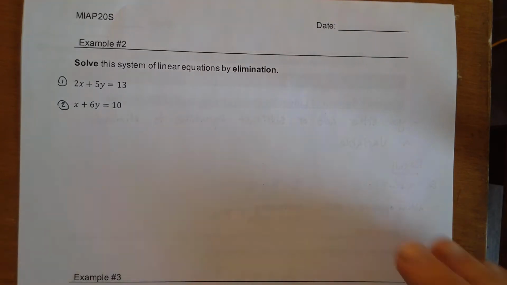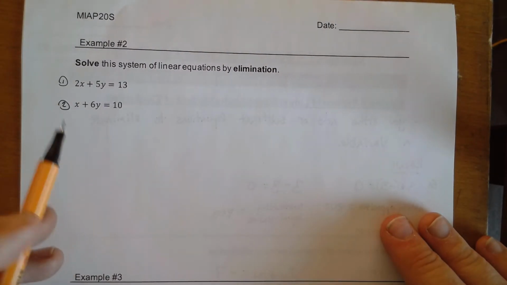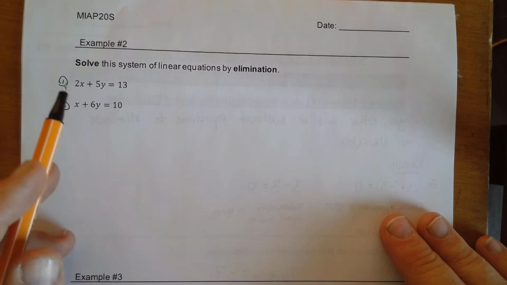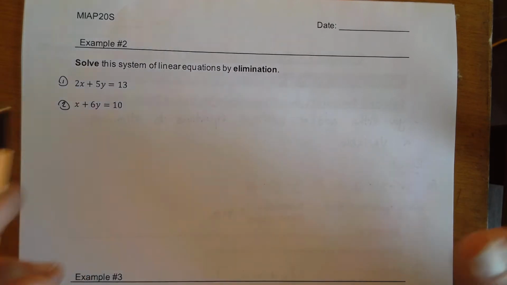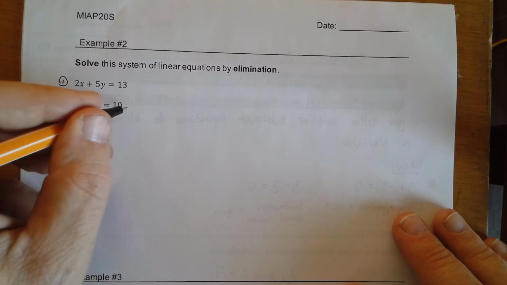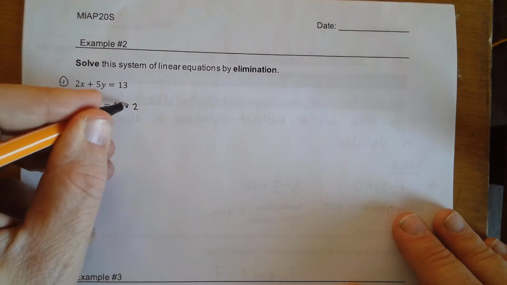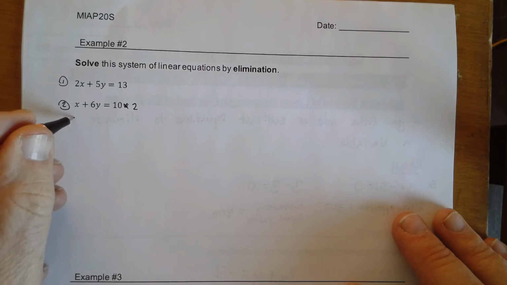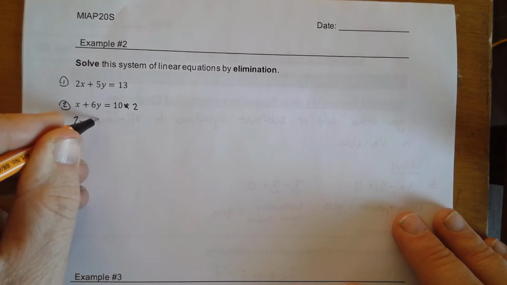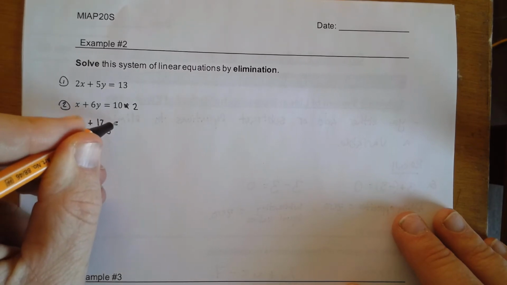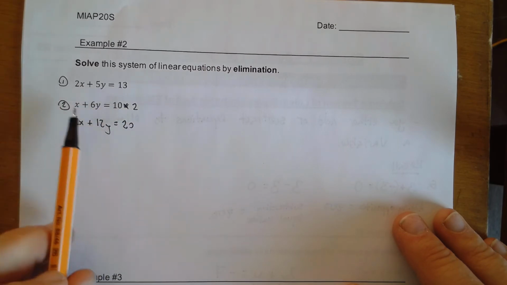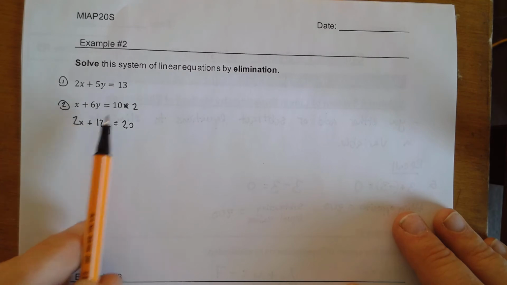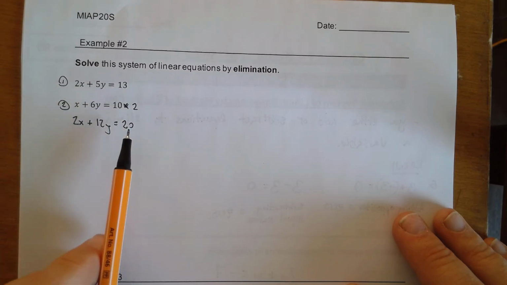So I'm going to manipulate these two equations to get a situation where the coefficients are equal or opposite. If I multiply the second equation by 2, it becomes 2x plus 12y equals 20. 2 times 1x is 2x, 2 times 6y is 12y, 2 times 10 is 20.